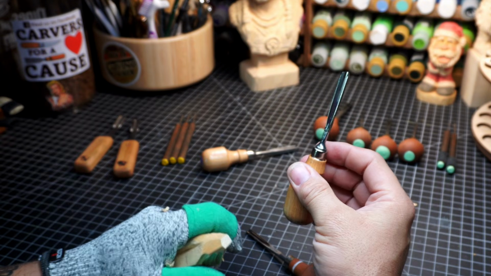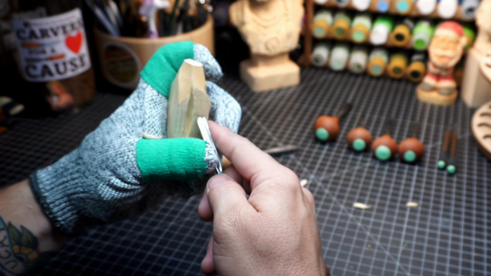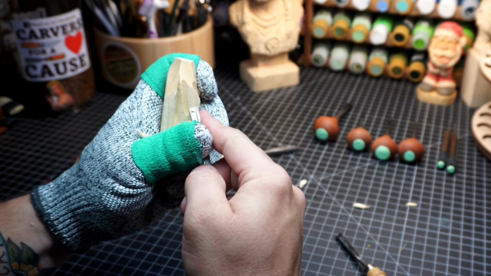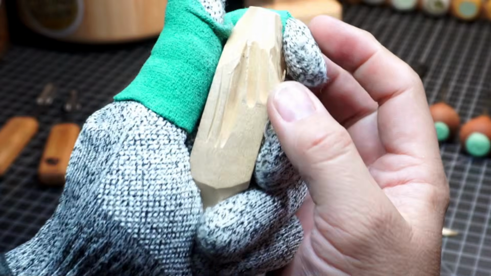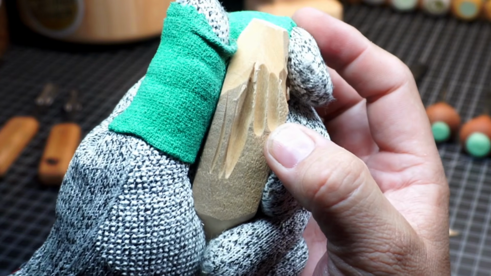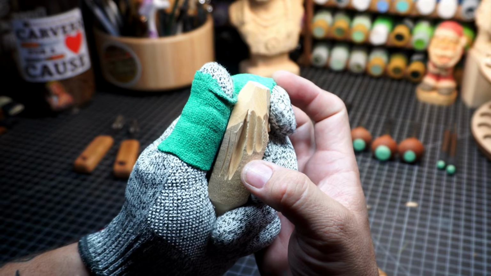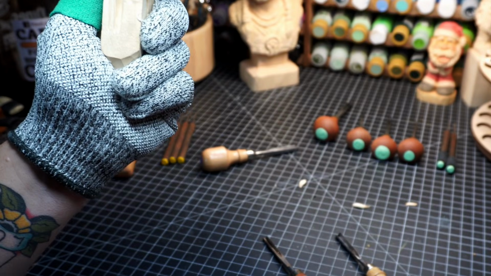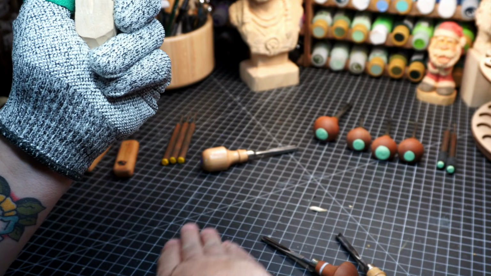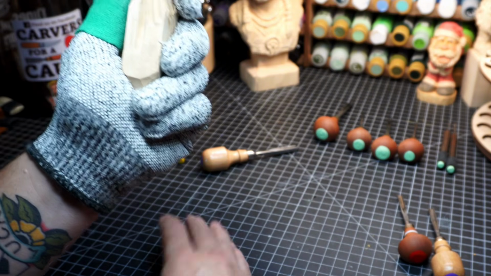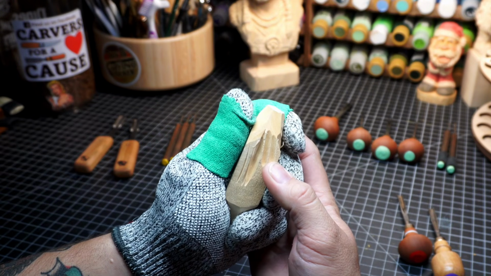I love the 11. I love how deep I can get with it, but I can make lines that are incredibly similar with a number 9 and number 11, like these two lines right here, and you can barely tell any difference between those two lines whatsoever. So what is the use case difference? Why would you want one over the other? It depends on how intricate you're getting in your carving, what shapes you're looking to make.